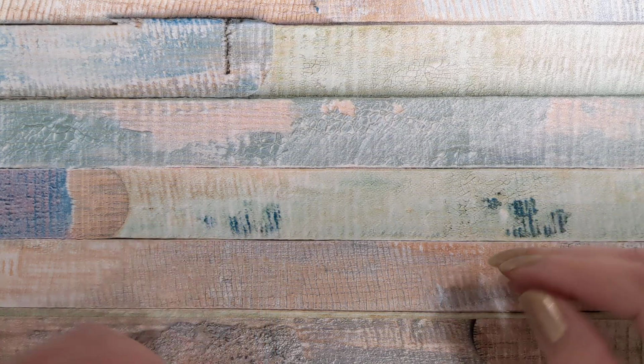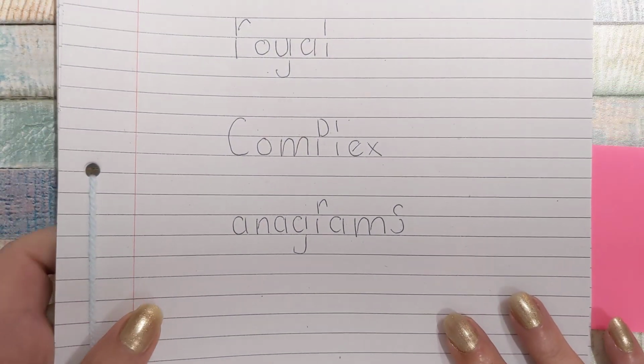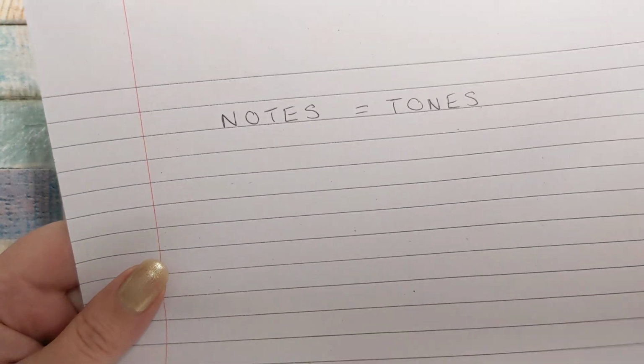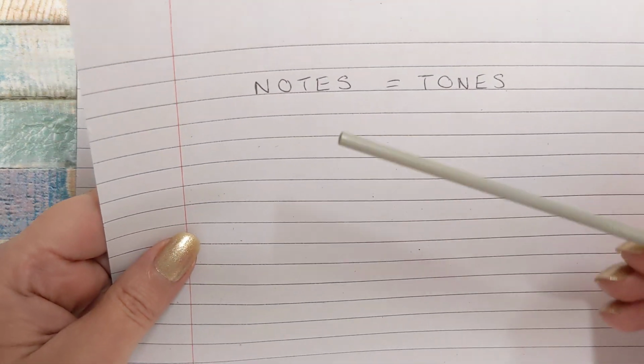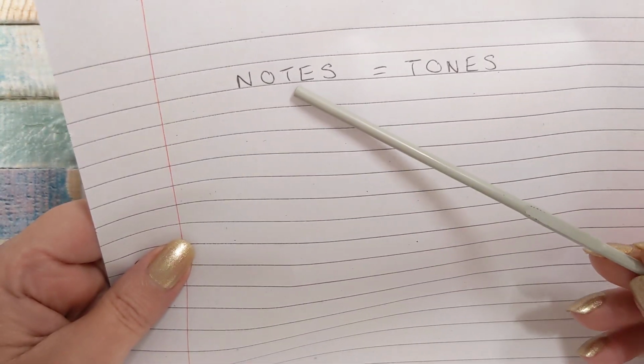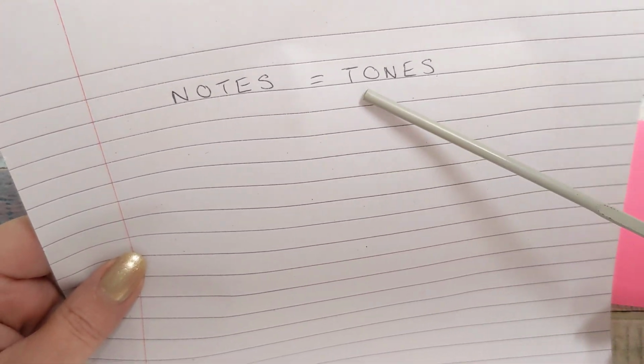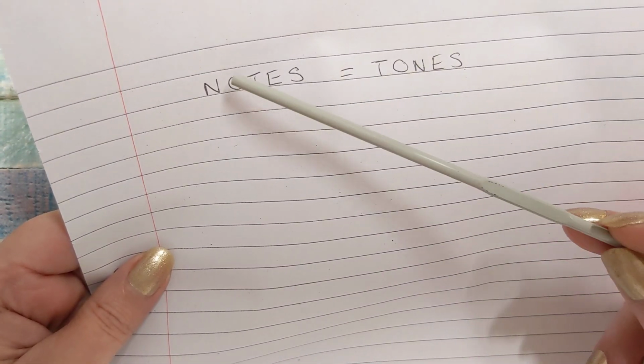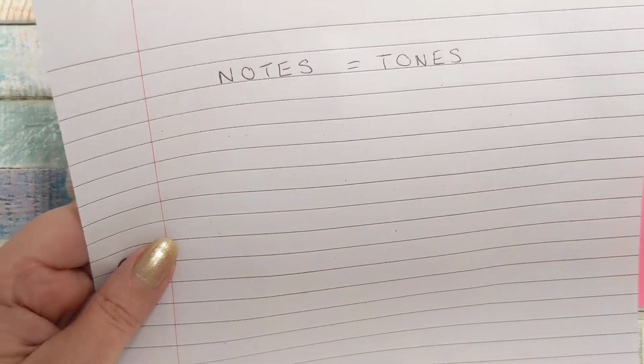Hello, I'm Karen, and in today's video I'm going to be sharing with you royal complex anagrams. For those of you that don't know what an anagram is, here is a sample of a normal anagram. This is the word notes, and it can turn into the word tones. All you're doing is rearranging the same letters to create a new word.